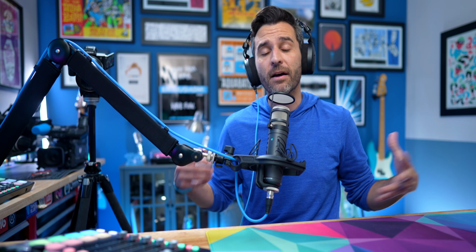This seems so simple and easy, but if you're somebody like me who uses a lot of different microphones, or you record in different environments or with different people, being able to spend the time that you need dialing in everything until it sounds good and then saving that as a preset so you never have to spend that time again is a lifesaver for your workflow.